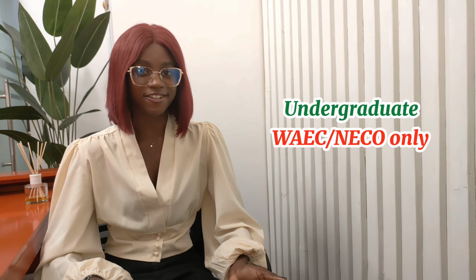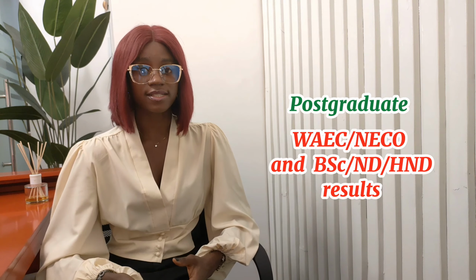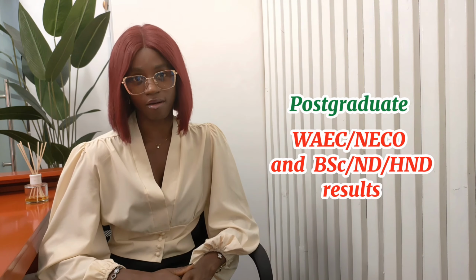The next document you need is your degree result. That's if you're going for postgraduate studies. If you're going for undergrad studies, you do not need a bachelor's degree because obviously you don't have any. But if you're going for postgraduate studies, you need your bachelor's degree result. And if you did not go to the university, you went to the polytechnic, you need your ND and HND result. That's your national diploma and higher national diploma result.